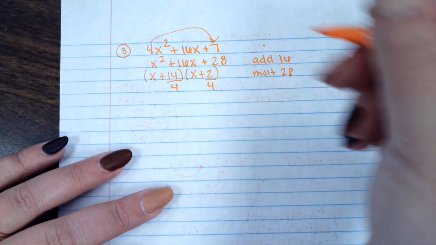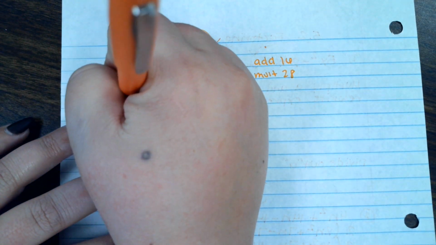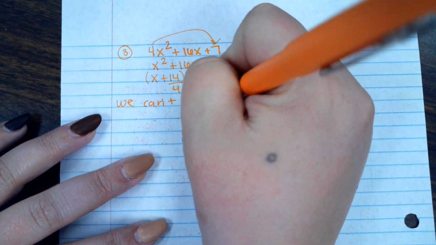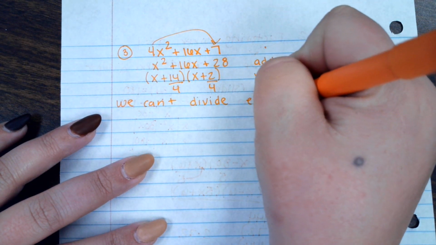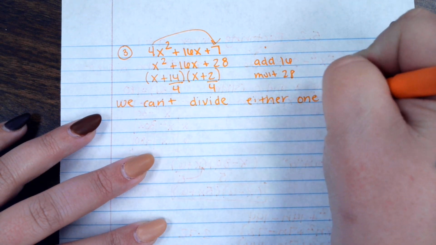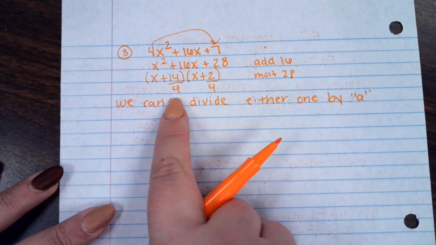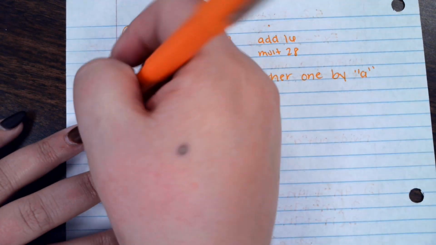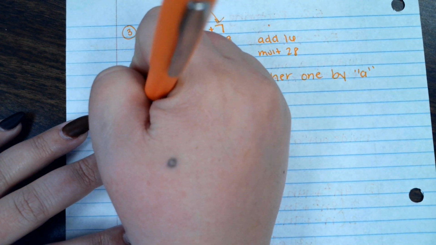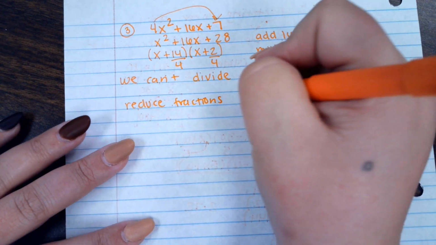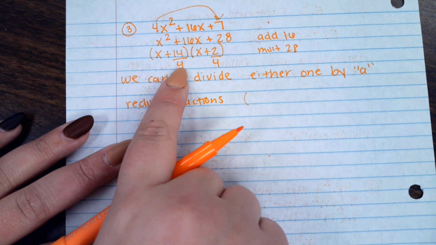We need to, so let's just write a little note. We can't divide either one by a, right? So this is only when you can't divide either one by a. What you do is reduce the fractions that you have. So 14 over 4.